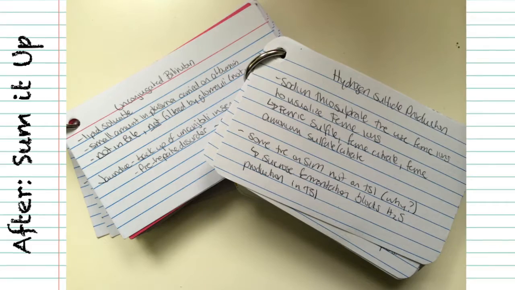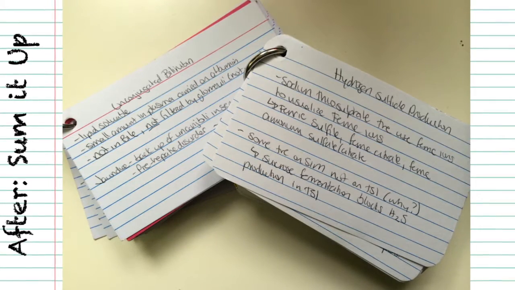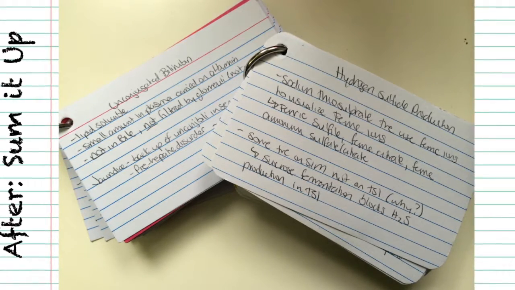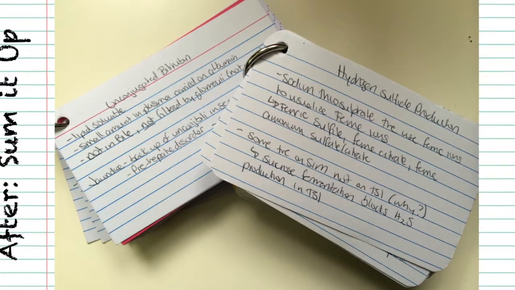To complete the final stage of the BDA strategy, students have to ask themselves, what were the main ideas from the text I just read? Were there essential details that I need to know? And is there any information that isn't important from what I just read?